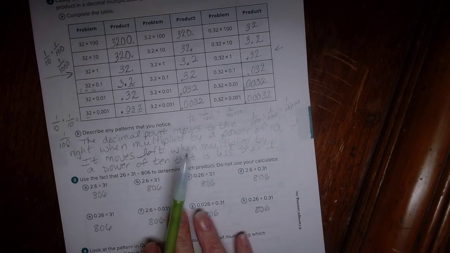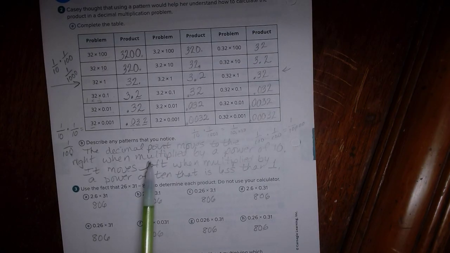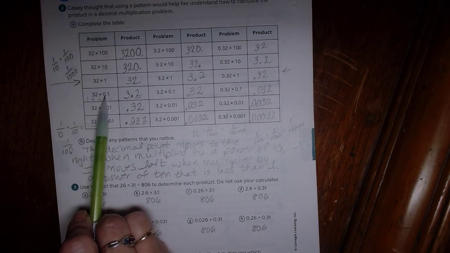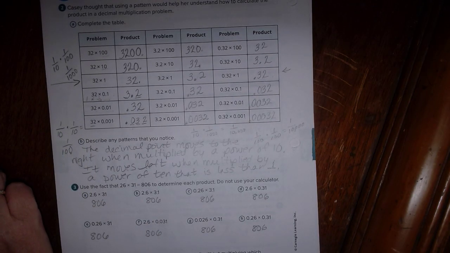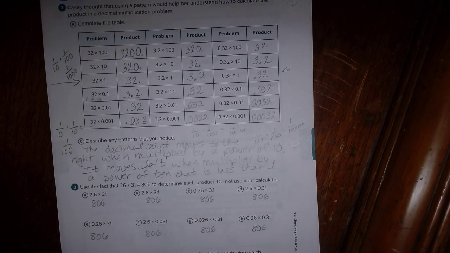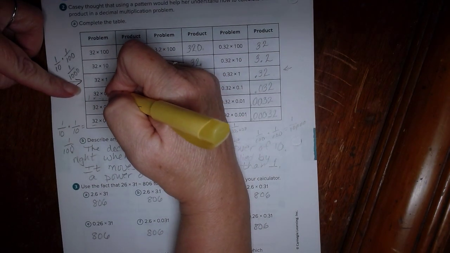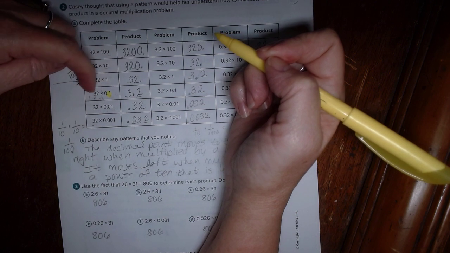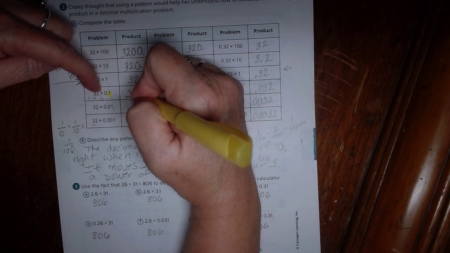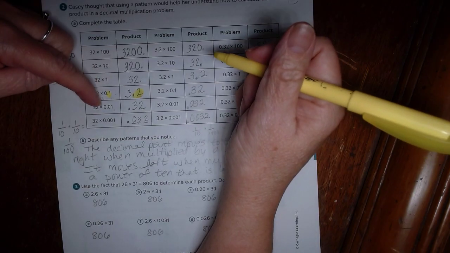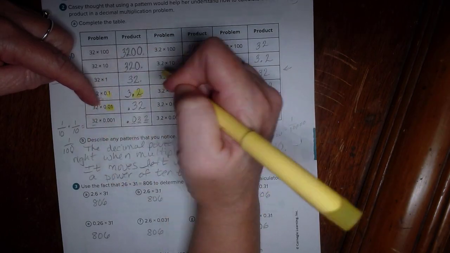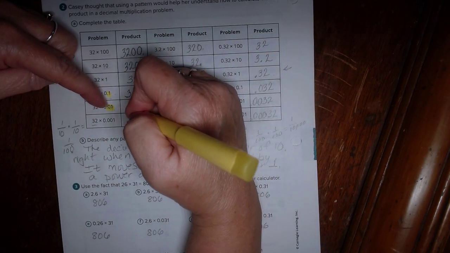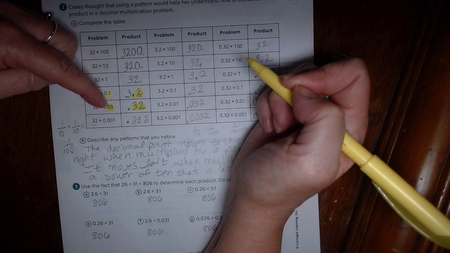And I notice another pattern here, and I don't know if anybody else noticed this, but let's look here, for example, and maybe I can use a highlighter on this. In this question, for example, there's one digit that's after the decimal point in these factors. And in my product, there's one digit after the decimal point. And in this one, there's two digits, or two numbers is what we mean by a digit, after the decimal point. And my answer had two digits after the decimal point.